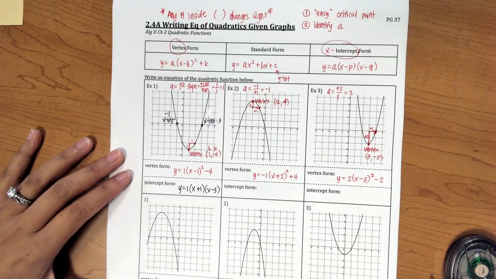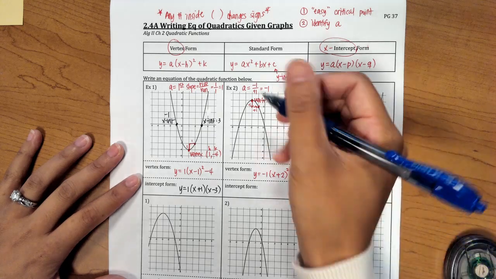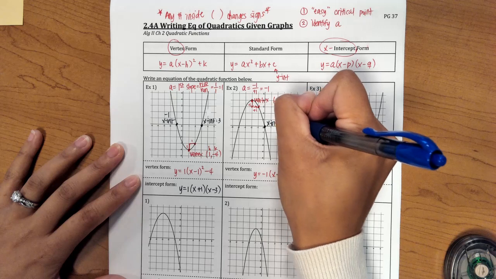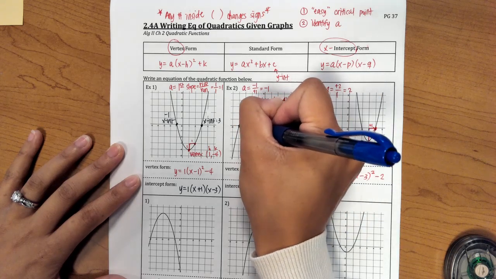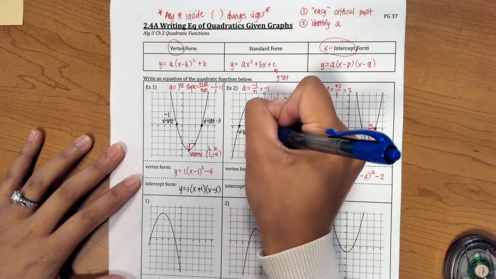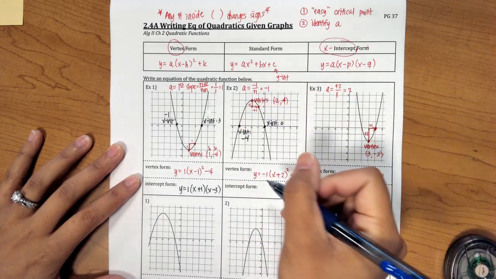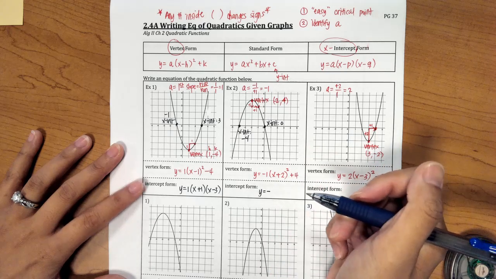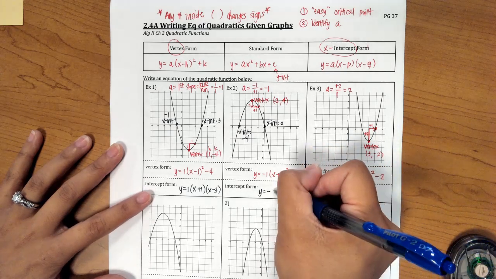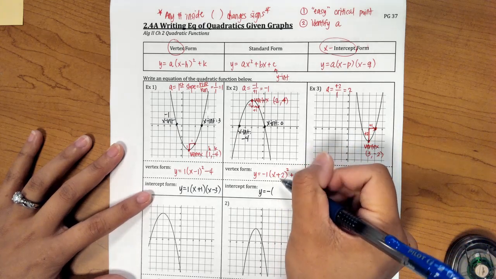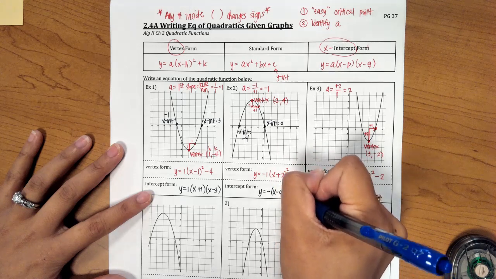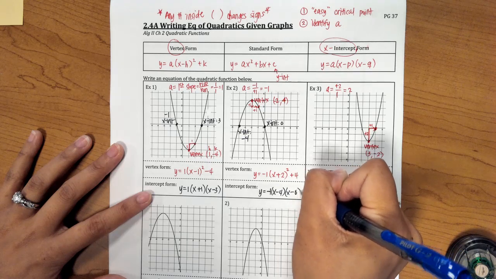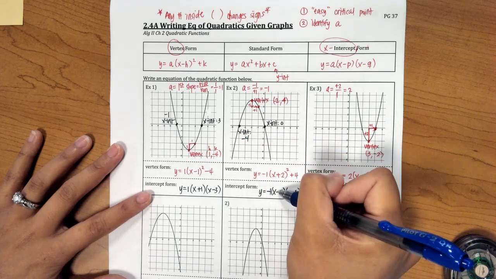So let's go up now. My intercept form here, this is 0. And this is negative 4. So it'll be y equals negative. I'm going to skip the 1 because you don't have to write it. And then x minus 4. Actually, let's write it in and I'll show you how simplified it can be. And then we'll do x minus 0. No, not x minus 4, x plus 4.